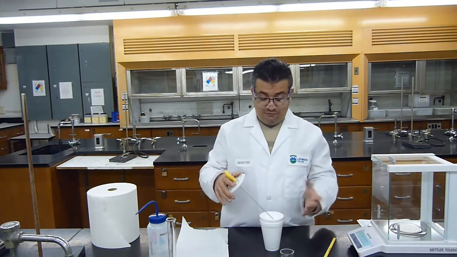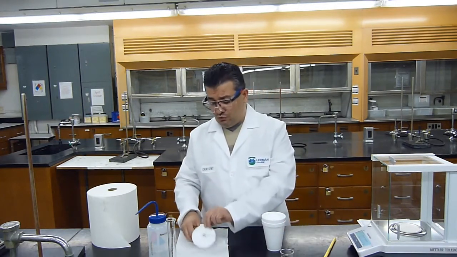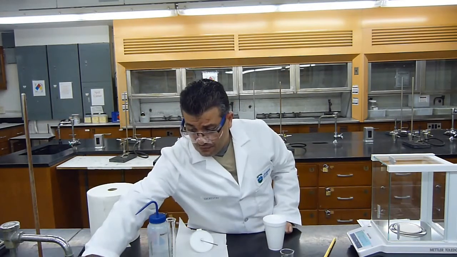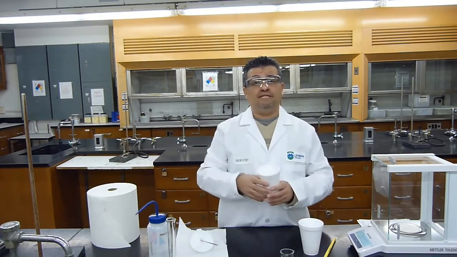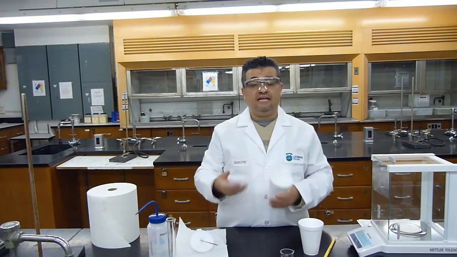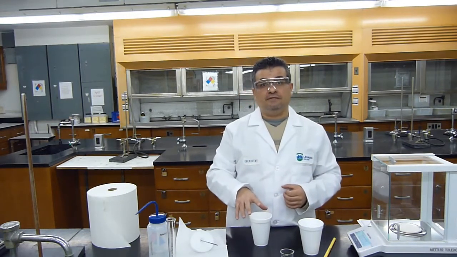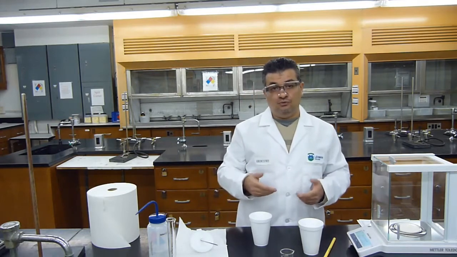Now we should get rid of the solution. The unknown solutions are non-hazardous, so they can be dumped down the drain. We should rinse the cup with some deionized water, clean it and dry it, and get it ready for part C of the experiment. So I'm going to go do that, and I'll come back and show you part C of the experiment.